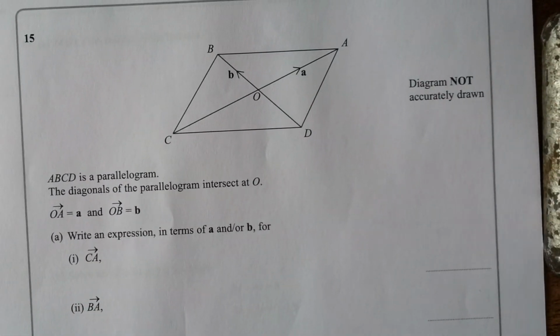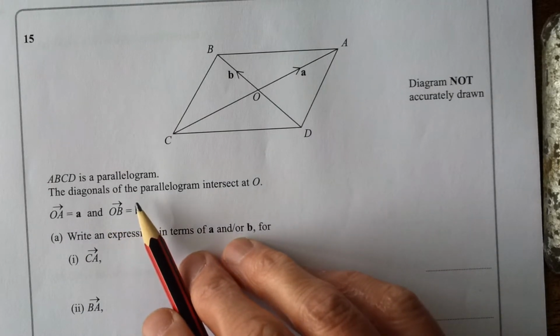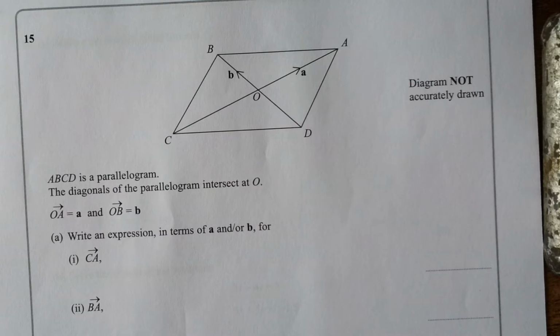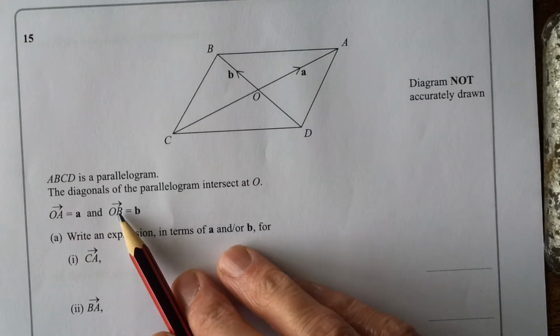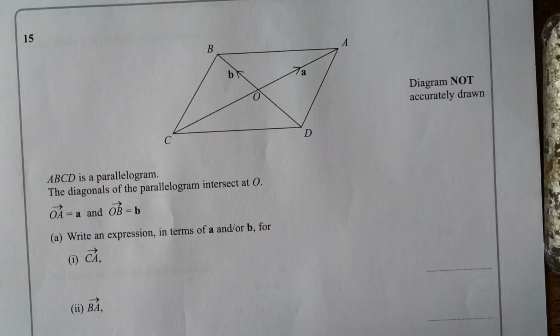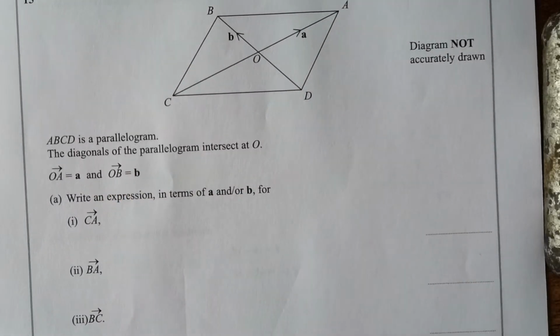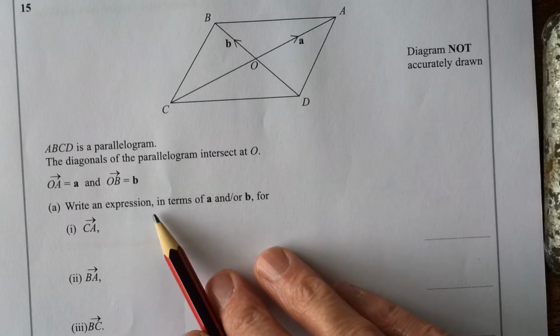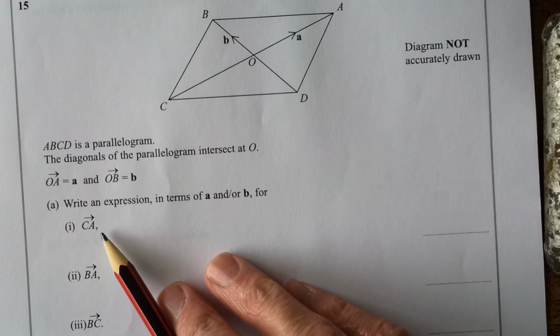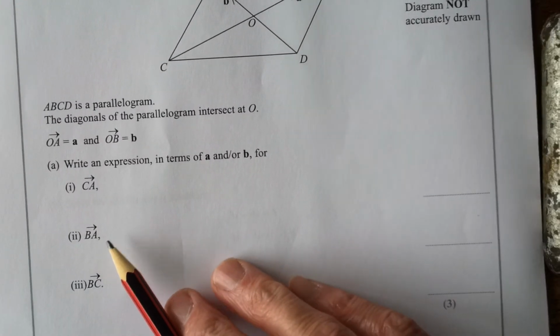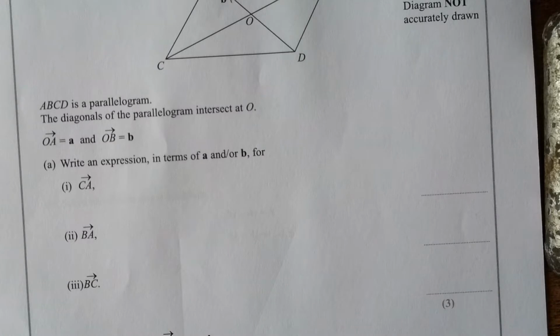Okay, question 15 is all about vectors. We have a parallelogram here. It says ABCD is a parallelogram. The diagonals of the parallelogram intersect at O, right in the centre there. OA equals small a and vector OB equals small b. The line above means vector. Okay? Write an expression in terms of a and/or b for part 1, vector CA, part 2, vector BA, and part 3, vector BC.